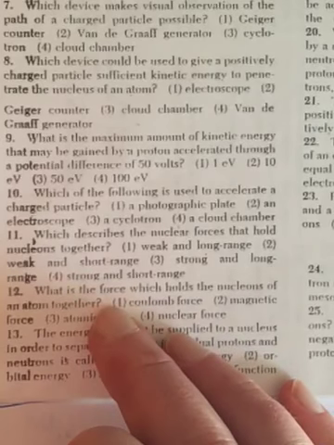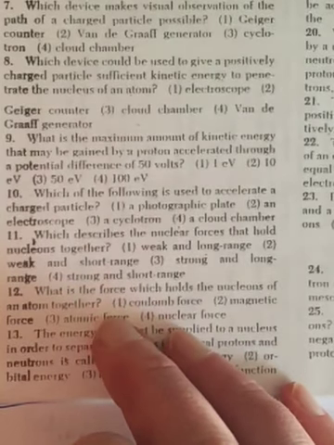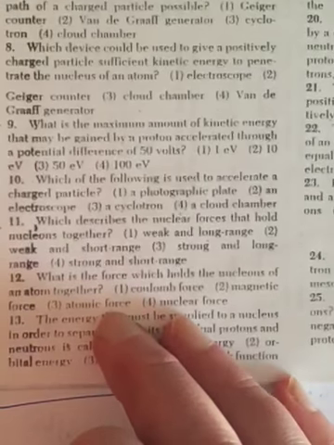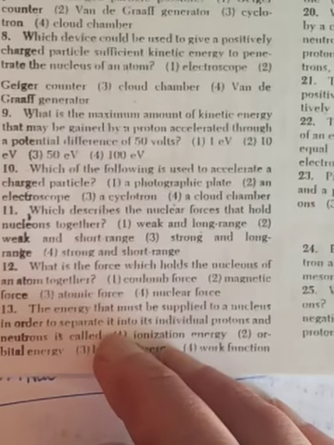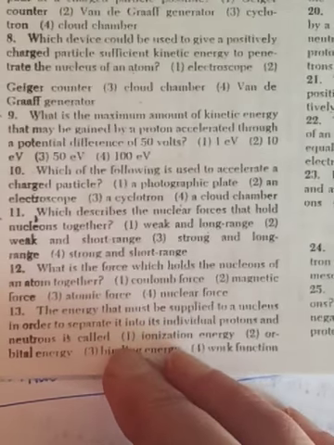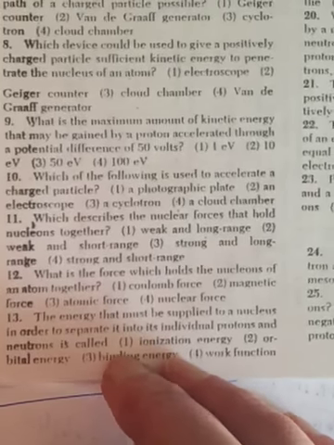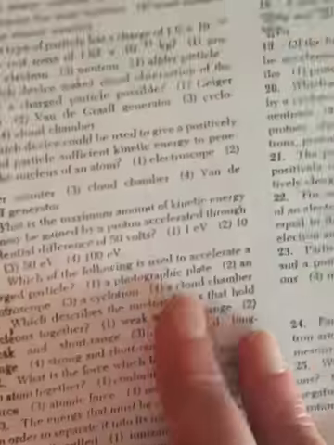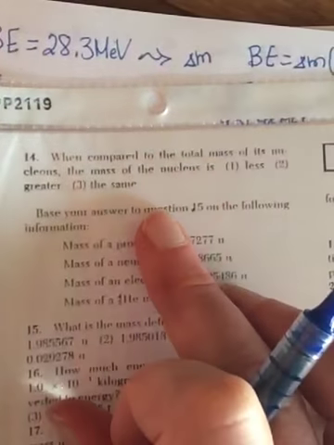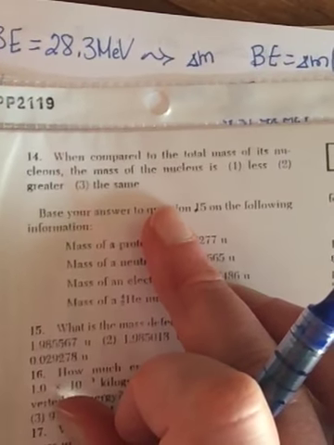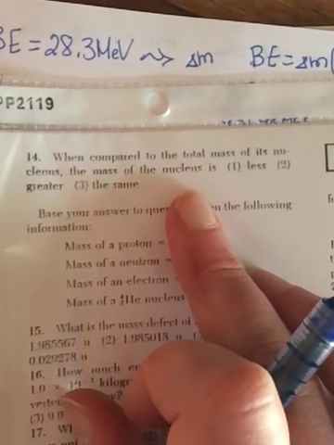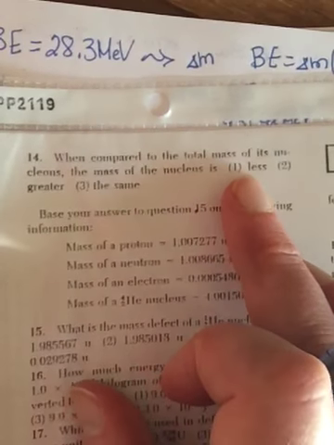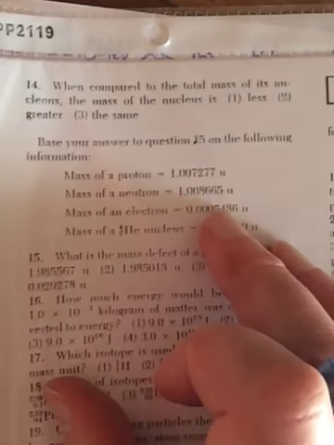What is the force which holds the nucleons of an atom together? Not a Coulomb force, not a magnetic force, not an atomic force, it is a nuclear force. The energy that must be supplied to a nucleus in order to separate it into its individual protons and neutrons is called the binding energy, right? It's the energy you have to put in to split the nucleus because it's the energy that's holding it together, and you have to match it to split it. When compared to the total mass of the nucleons, the mass of the nucleus is always less.